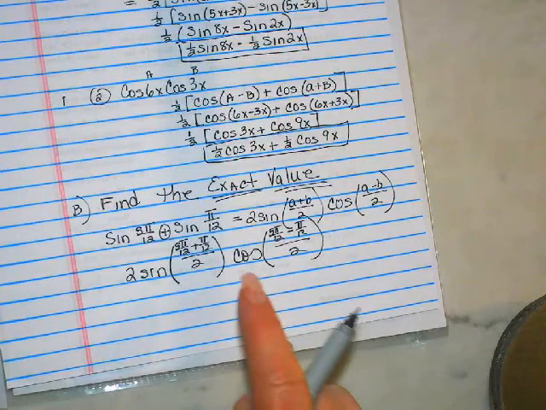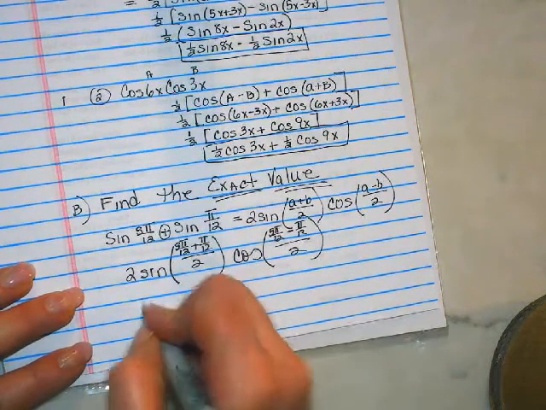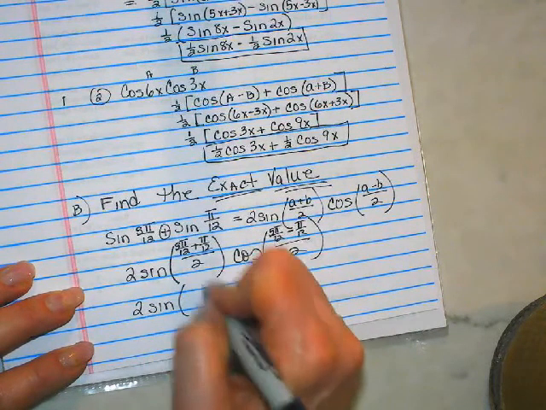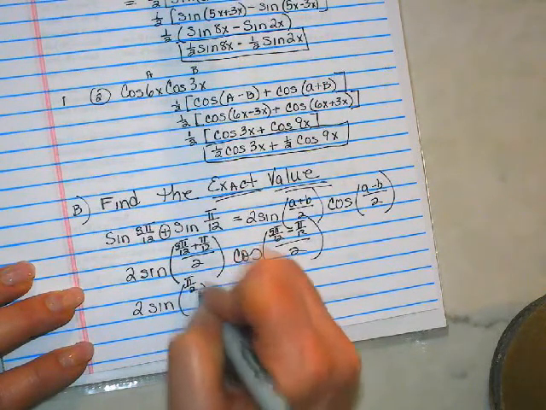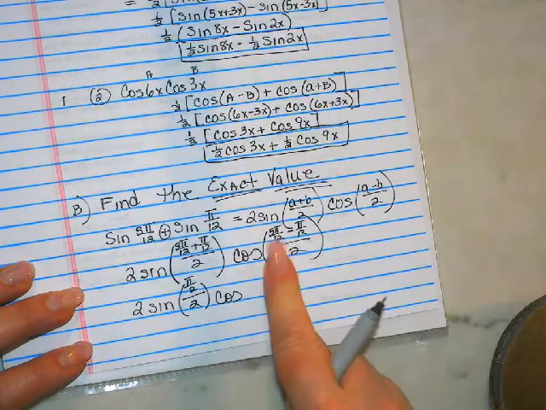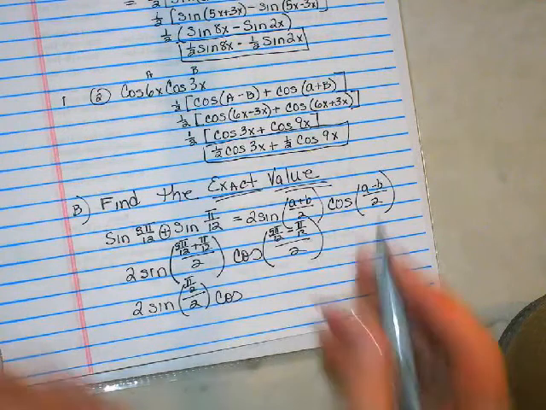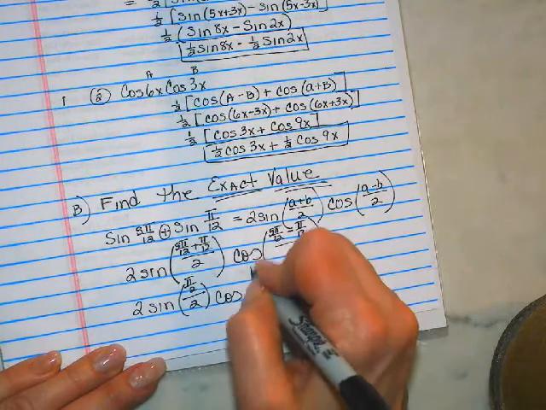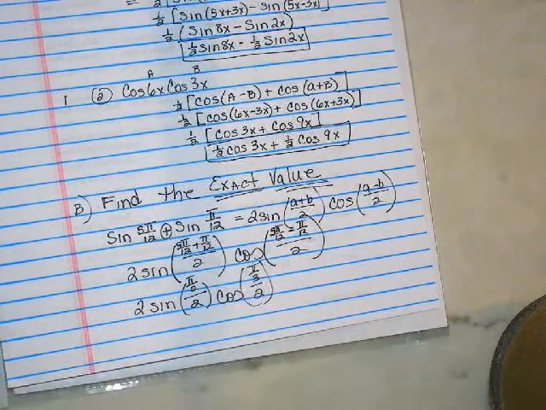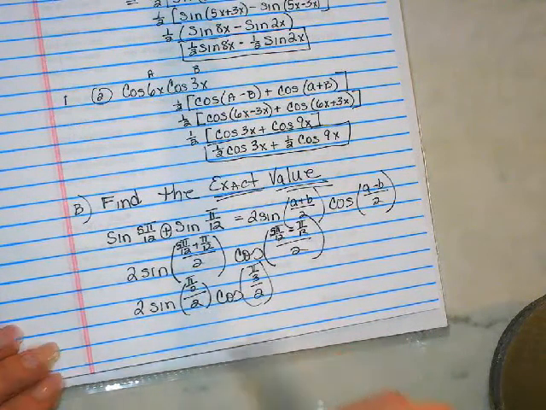5 pi over 12 plus 1 pi over 12 is 6 over 12. Can we all agree that 6 over 12 is a half? So I'm going to rewrite it as 2 sine of a half, pi over 2, divided by 2, times the cosine, 5 over 12 minus 1 over 12 is 4 over 12. Can we all agree that that is just pi over 3? Like, what are you going to do, argue with me? I'm giving you a video.